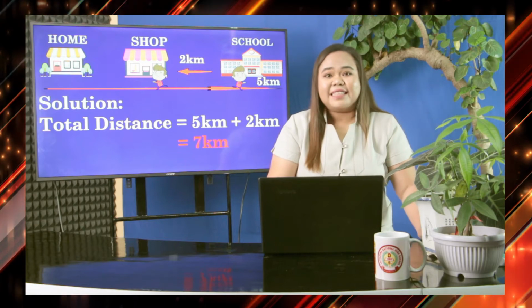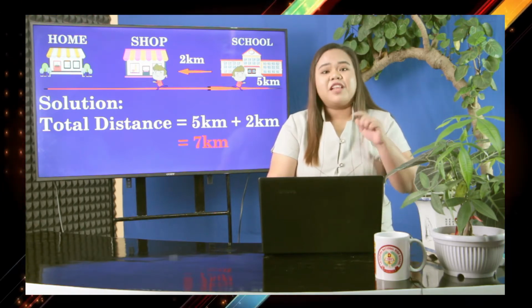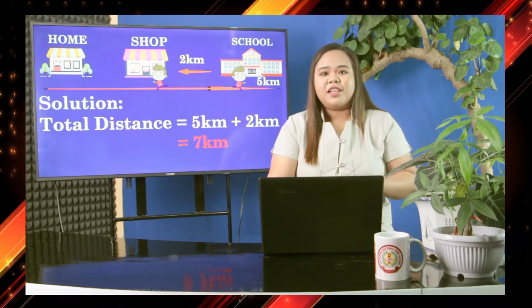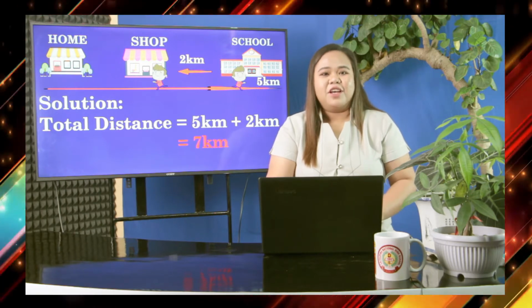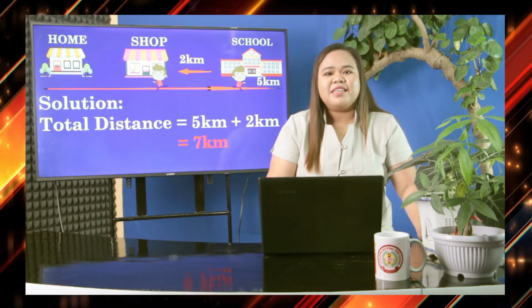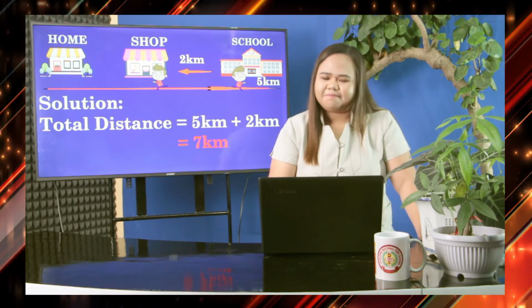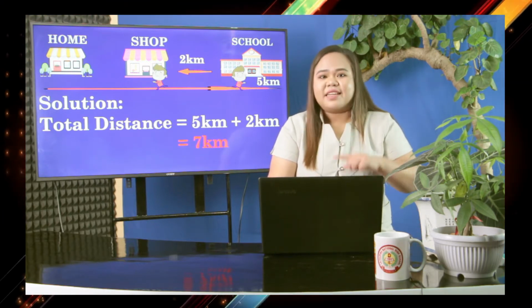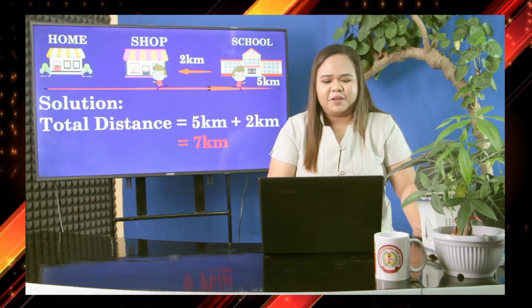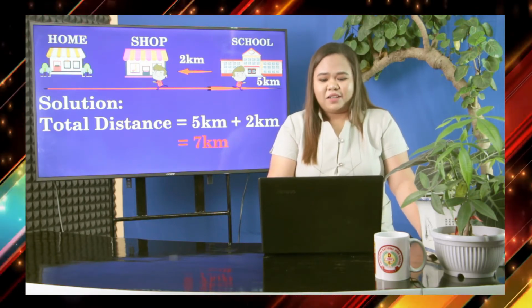Now, in getting the distance, you're just going to add it up. Just 5 kilometers plus 2 kilometers, and that would be equal to 7 kilometers. So Miguel's total distance is equal to 7 kilometers. Does his direction change the answer? The answer is no. Again, distance does not depend on direction. No matter where the object goes, you just have to add it all.